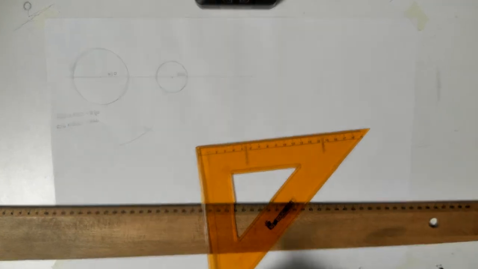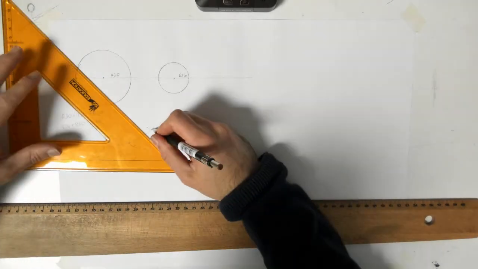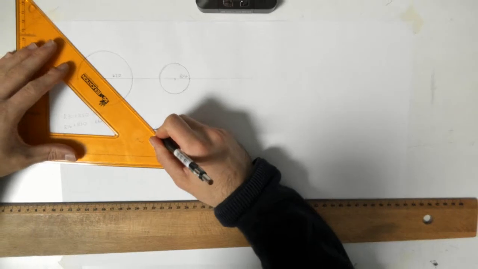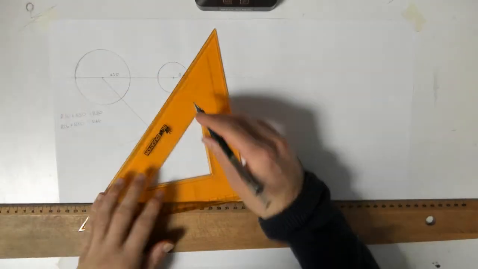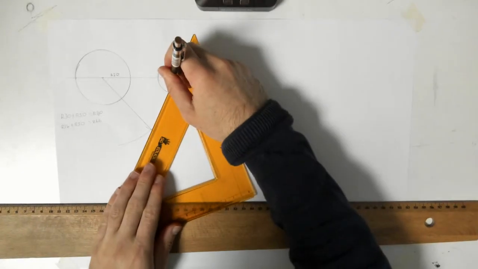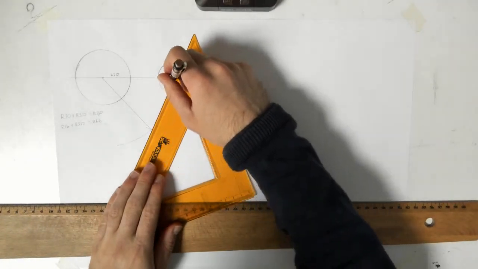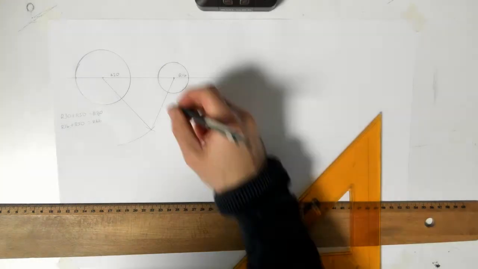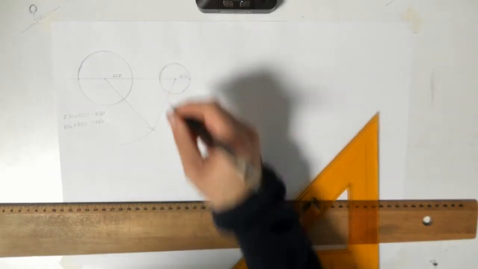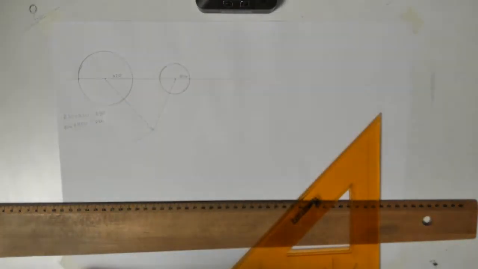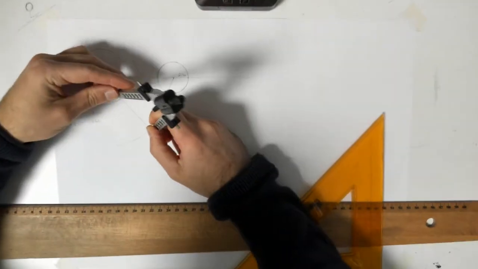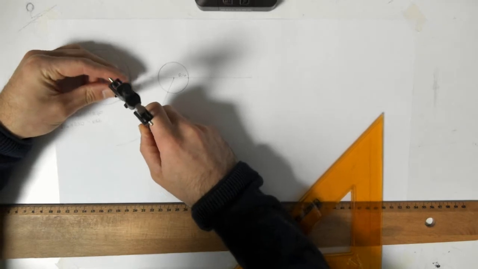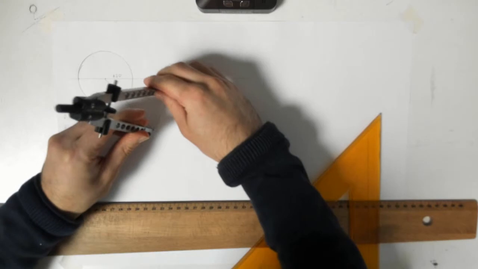What I then do is I want to find my exact points of contact, so where the arc of radius 50 is going to hit. So I join my centres. And you can see there, the arc is going to touch off the circle at that point there and that point there. So now I can stretch out to my radius 50 and swing the arc in between the two.